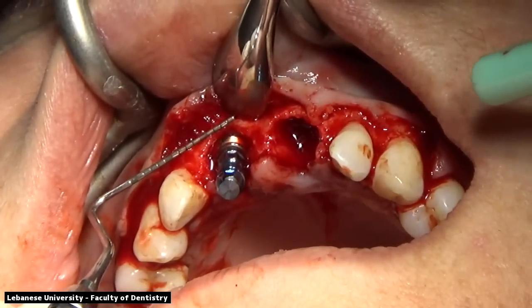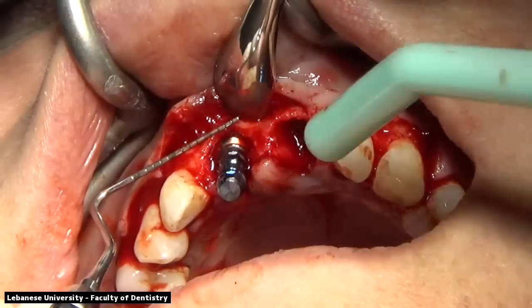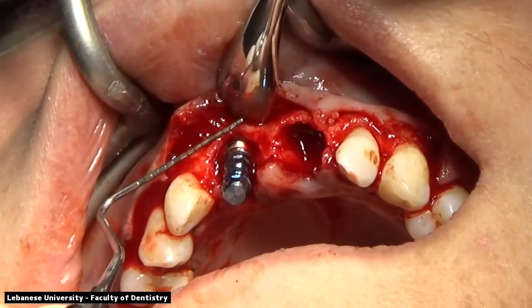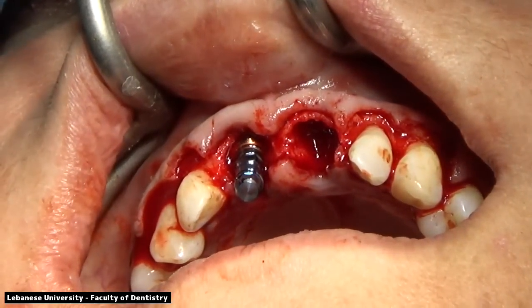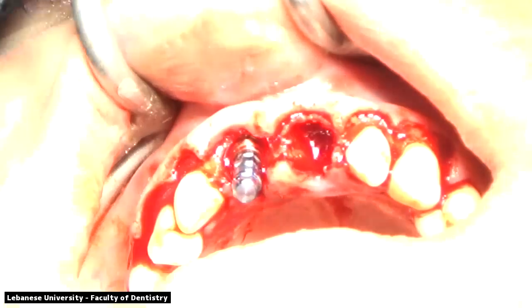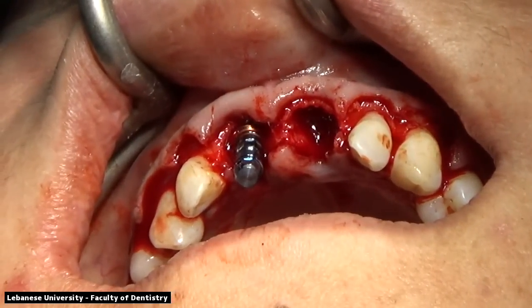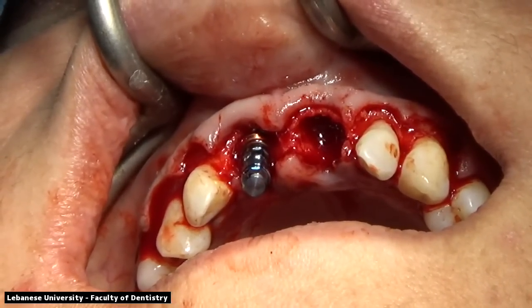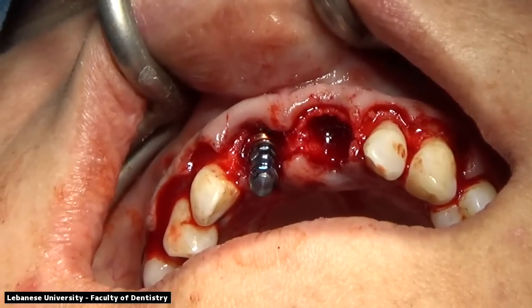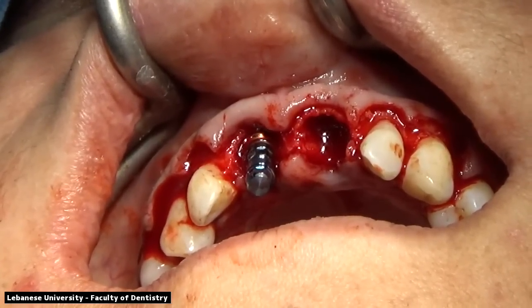So we're comparing the level of the implant to the cementoenamel junction of the neighboring tooth, and we are 2 millimeters away from the cementoenamel junction of the neighboring tooth. This is just a confirmation that our implant level is at the buccal plate of bone, crestal aspect of it, and it is 2 millimeters below the cementoenamel junction of the neighboring tooth. This will help us have a scalloped margin, a proper biologic width, and a proper soft tissue profile and emergence around this implant.